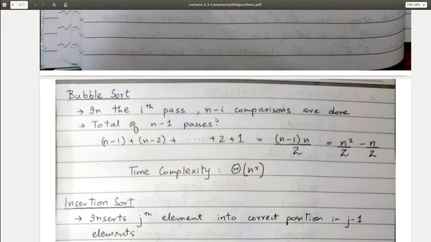So in the first pass you were doing n minus 1 comparisons, in the second pass n minus 2, and finally in the last pass you will be comparing just one pair, right? So if you add these together, n minus 1 plus n minus 2 plus and so on up until 2 plus 1. This is nothing but the sum of the first n minus 1 elements, which can simply be written as (n minus 1) times n over 2.